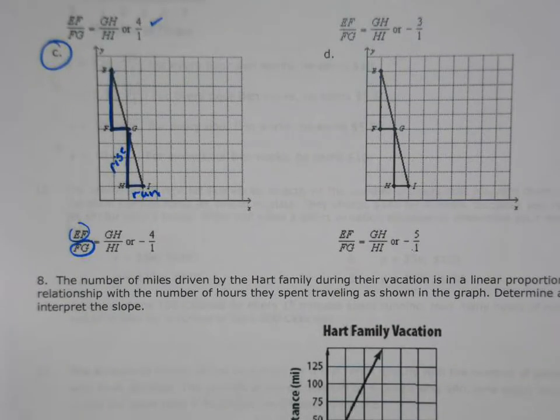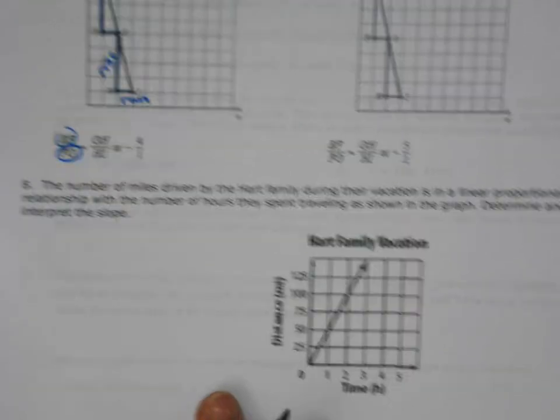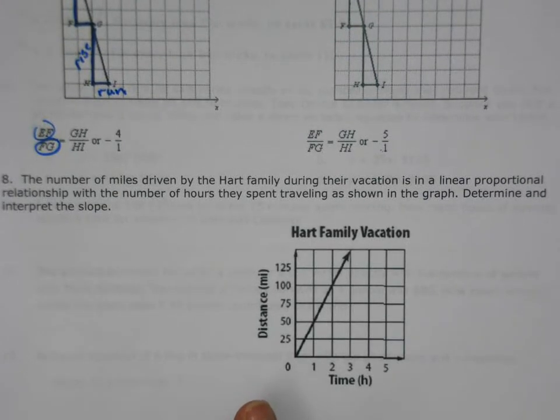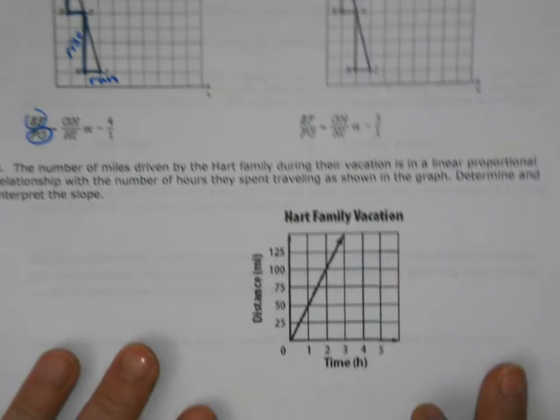Okay, going on to the next one, number 8. The number of miles driven by the Hart family during their vacation is in a linear proportional relationship with the number of hours they spent traveling as shown in the graph. Determine and interpret the slope.